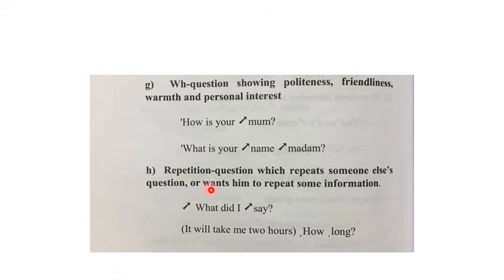Another kind of sentences or questions: repetition question which repeats someone else's question or wants him to repeat some information. تمام. الأسئلة لما أنا بعيد سؤال حدا حكى أو بدي إياك تعيدي بعض المعلومات. إذا هذا فيها incompletion صح؟ لأنه أنا بسأل وبدي حدا يرد علي، أو بسأل وبدي حد يعيد لي شغلة. زي سؤال: What did I say? أو It will take me 2 hours. حدا بيحكي فرضا it will take me 2 hours، أنا ما سمعتش بدي أحكي له: How long? وبيكون عندي rising intonation على long أو حتى how long كلها.